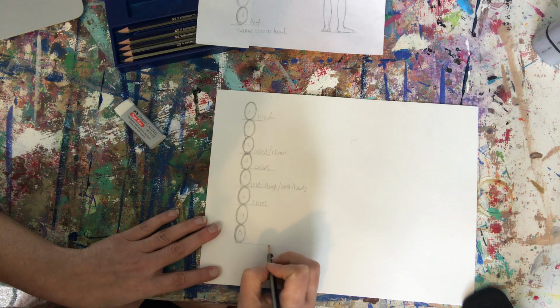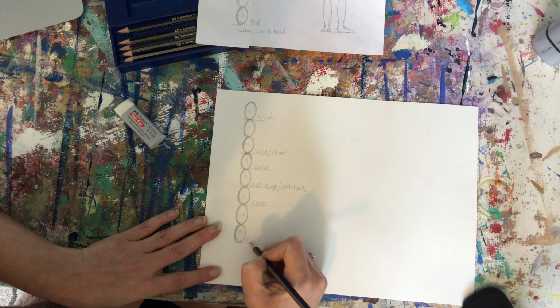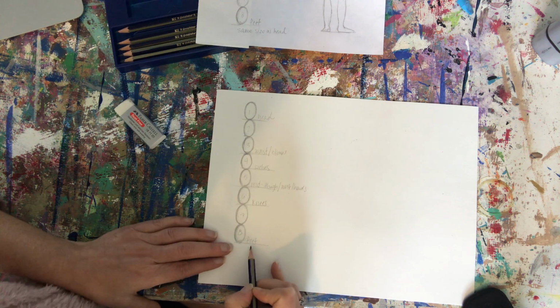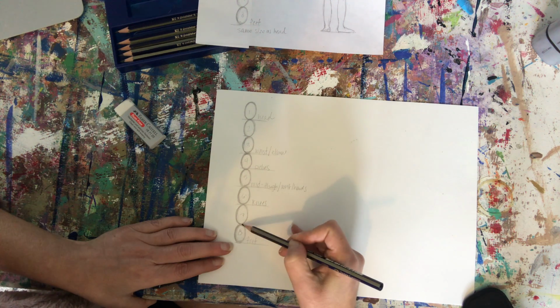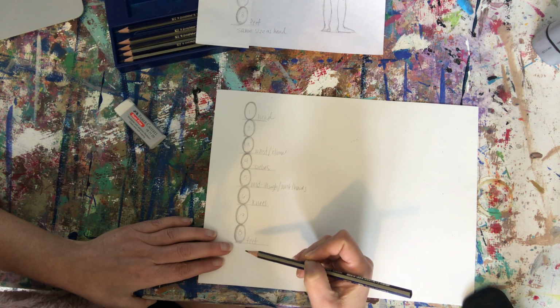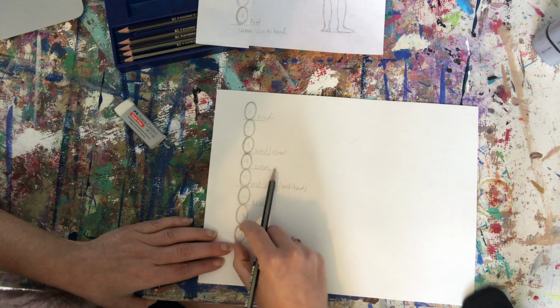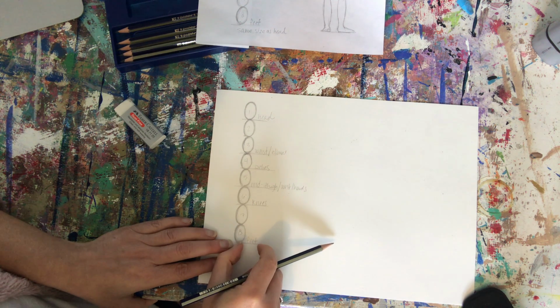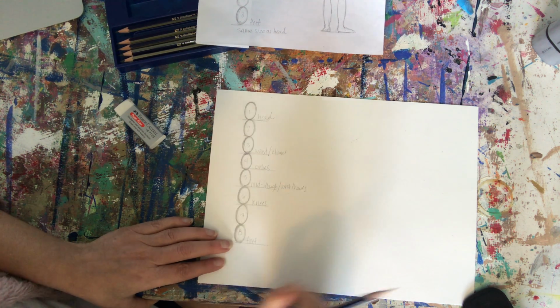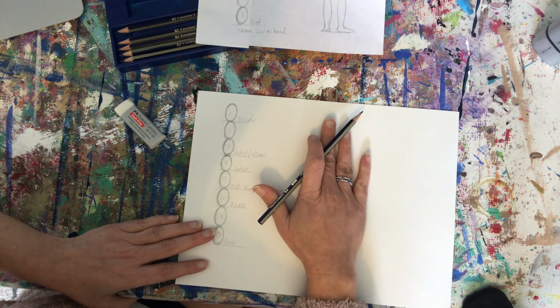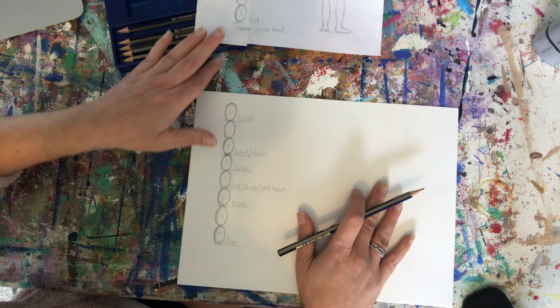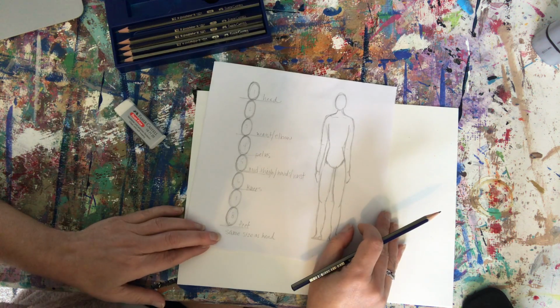And then at the end of your 8 is your feet. Something to remember about your feet, they're the same size as your head, believe it or not. So this measurement here will in turn become the size of your feet. Okay, so let's move over to the right side of our paper and draw our human figure.